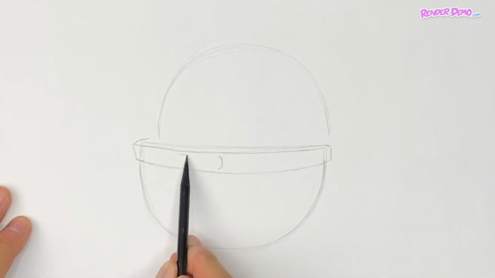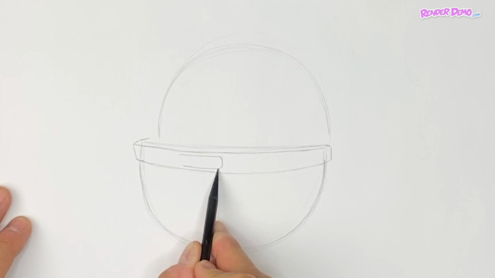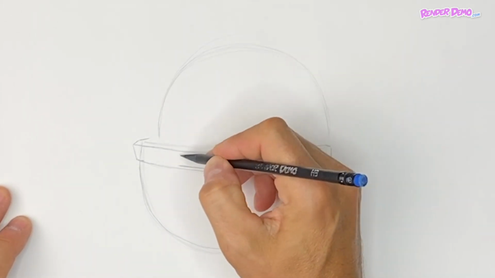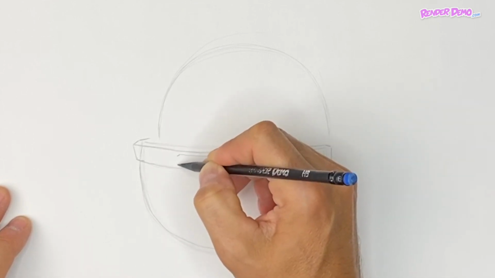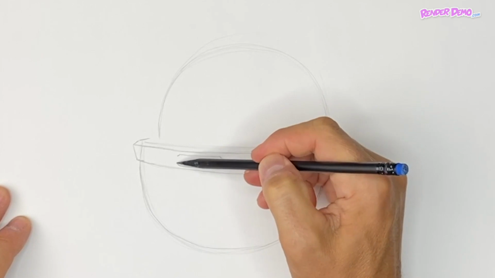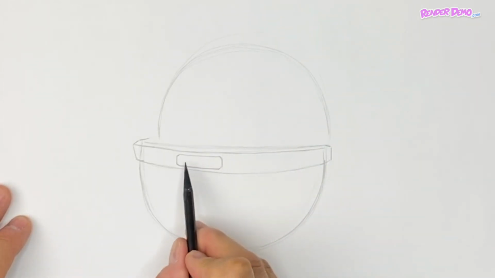Then we'll come and follow this top edge here, and we'll do the same down below. Kind of follow that edge like that. And then we're going to do again a little bit of a beveled shape there, and we'll just draw a straight line up like that.